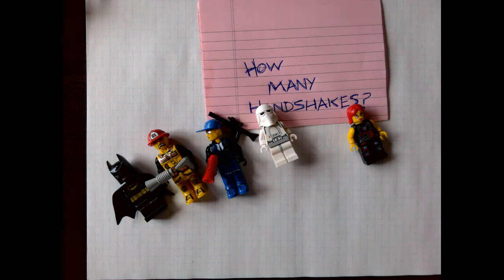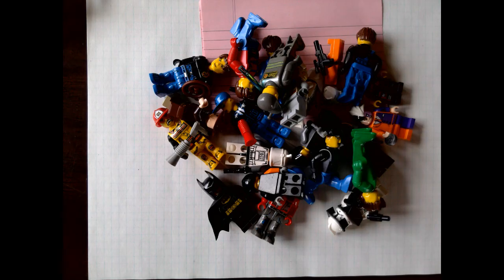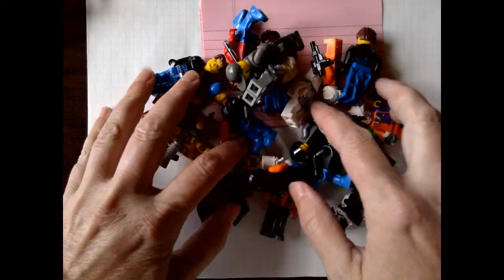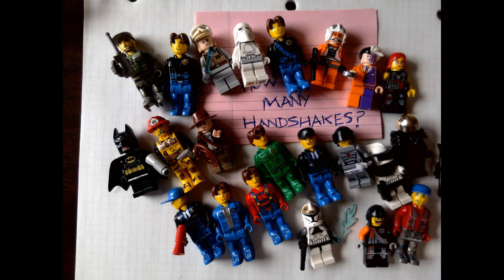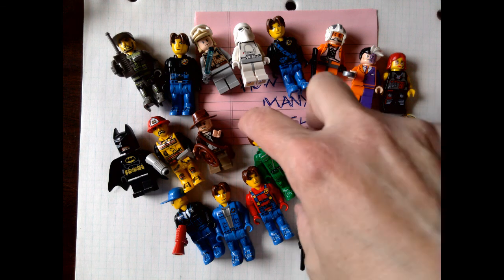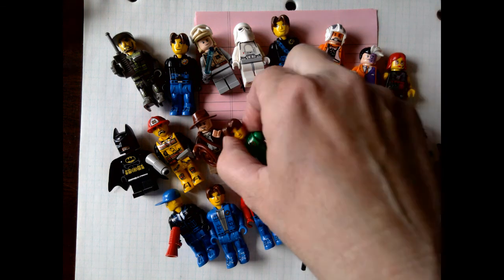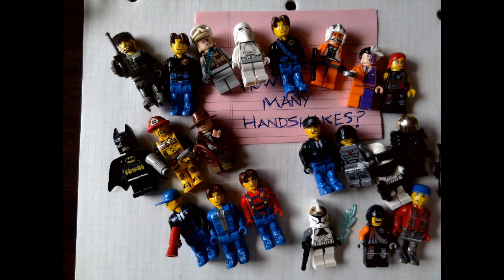Now let's extend that to a larger group. Here's my messy larger group. It would be better if they were organized. Here are my slightly more organized characters. I have 22 of them. So this would be a room with 22 characters needing to shake hands. Let's pull this one out. They're not lined up. They're just a little bit more organized than in the last view.